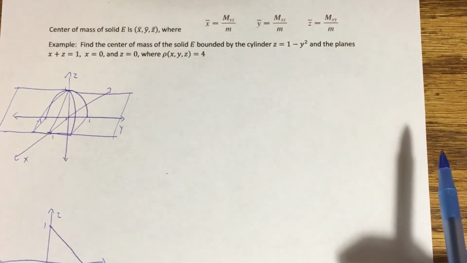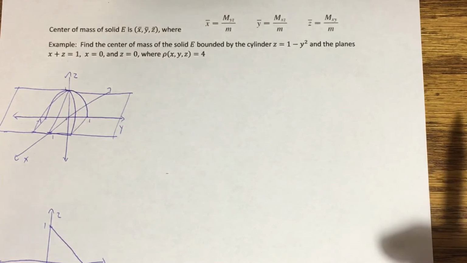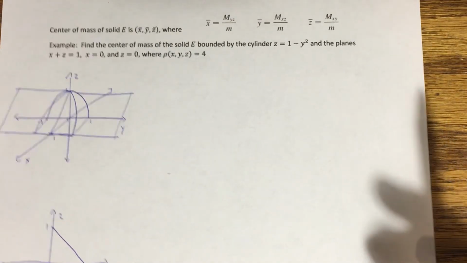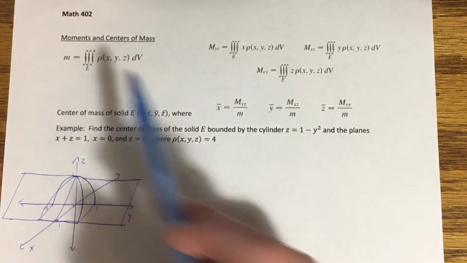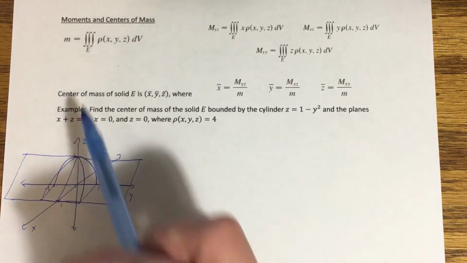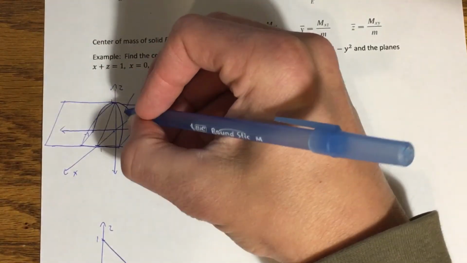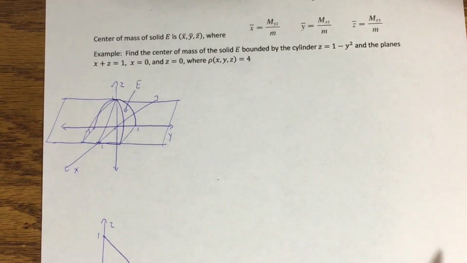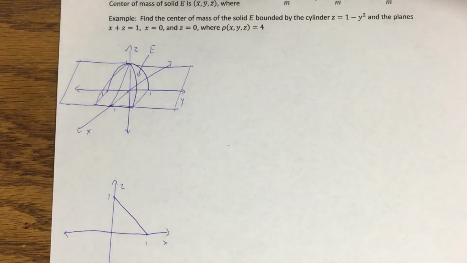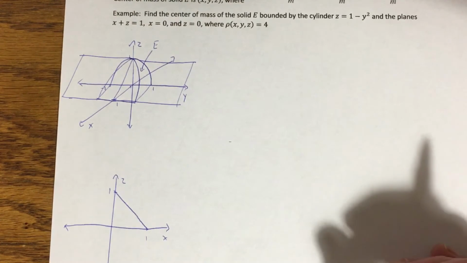So in order to find that center of mass, we need to start by first finding just the mass itself, which we would use this formula for. In order to do this, though, we need to describe this region E. So here's E as a solid, either type 1, type 2, or type 3 solid.